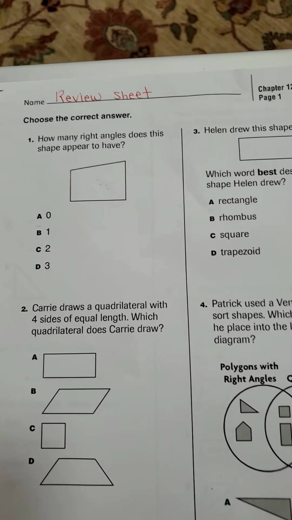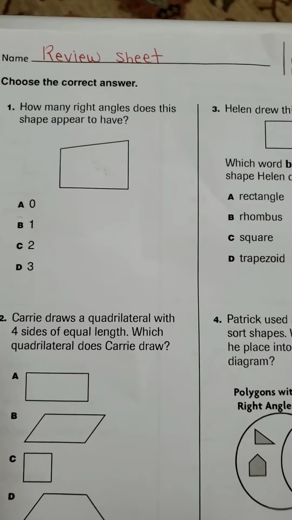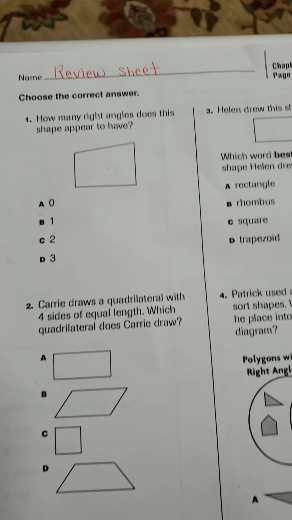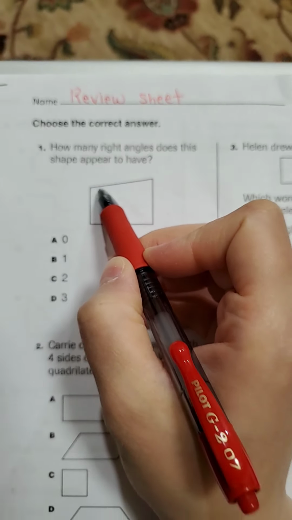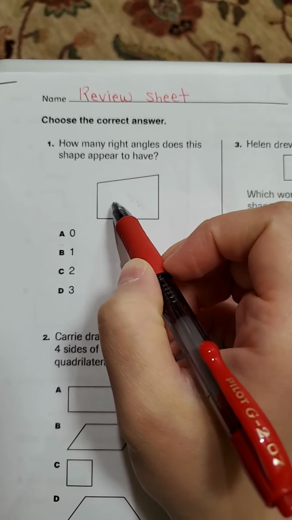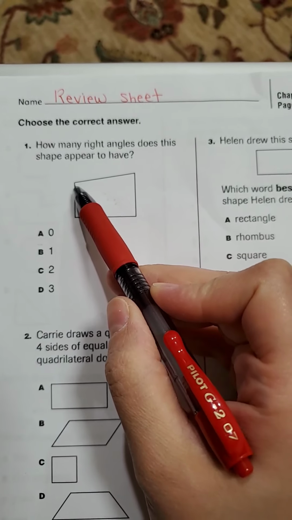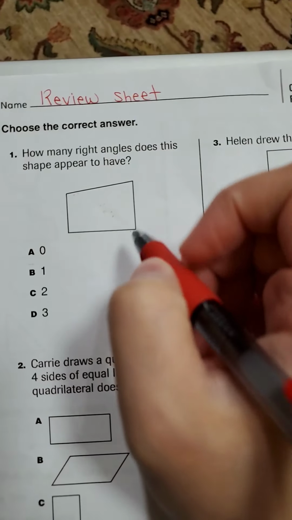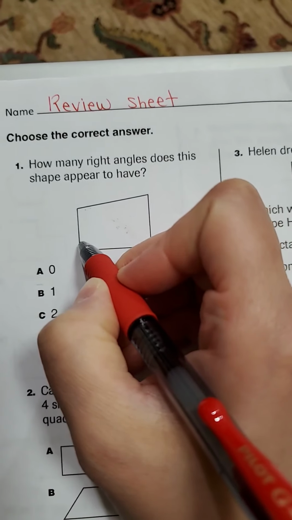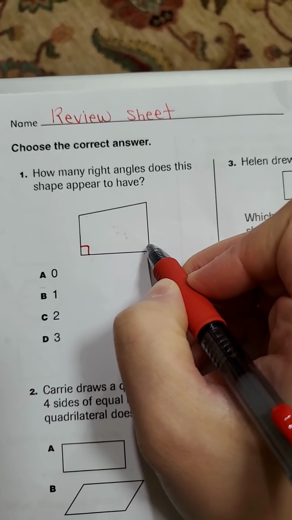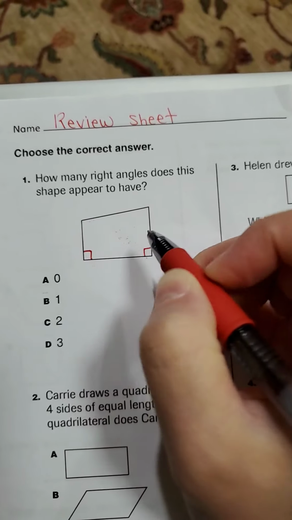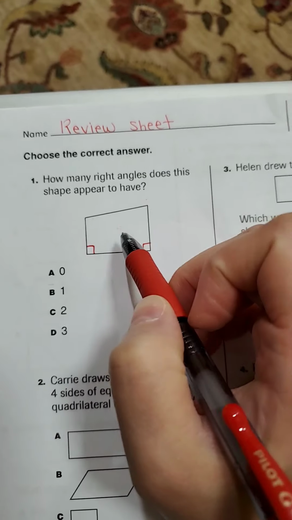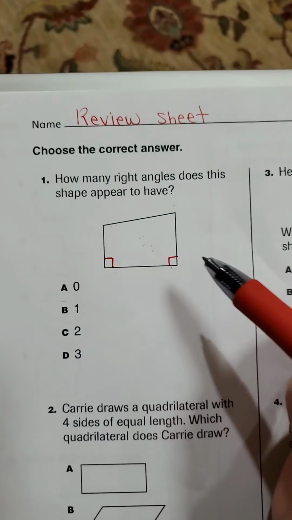Number 1, how many right angles does this shape appear to have? Okay, so another little trick about figuring out if it's a right angle. I noticed that some of you guys said that this angle right here was a right angle. It's not a right angle, okay? So if you look here, you see how the lines here and here come straight? And this line as well is also straight. That kind of is a hint that these are right angles. Okay? But notice that this line here slants. So whenever you have a slanting line, that's definitely not going to give you a right angle, okay?